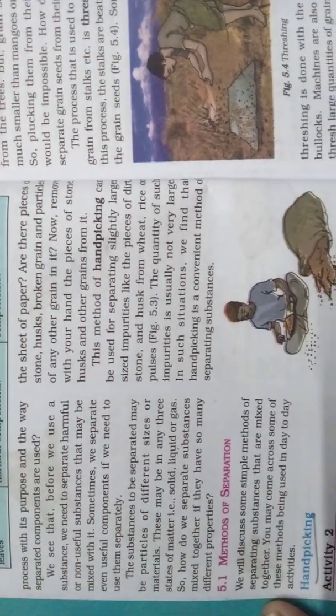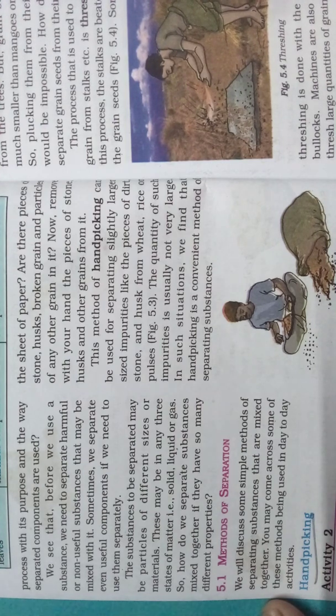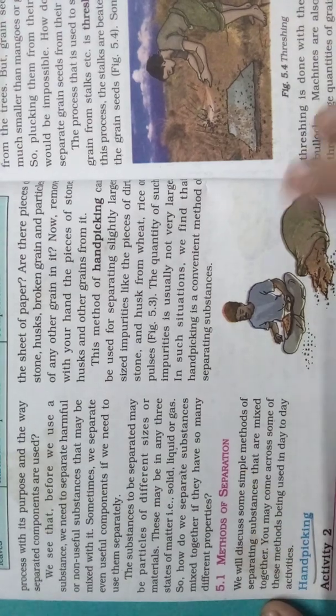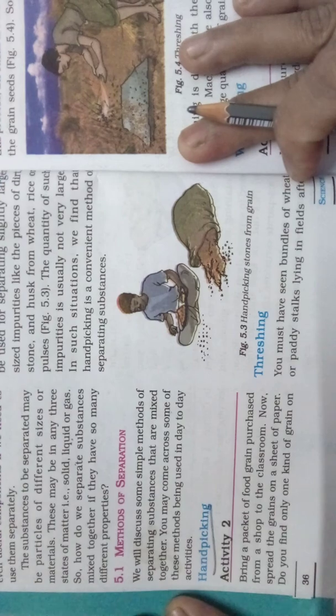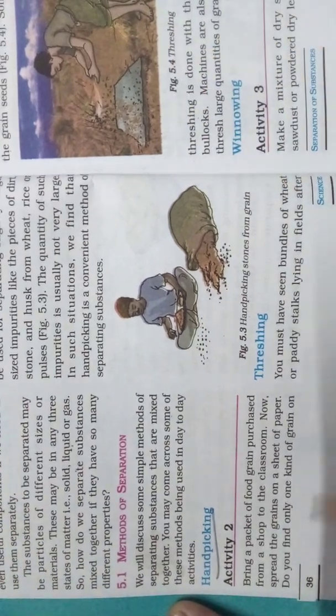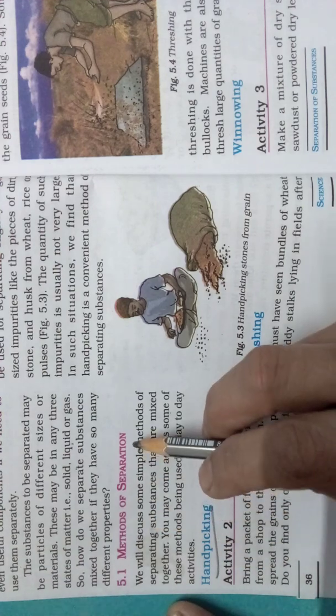I am Maithili. Now we are seeing chapter 5, separation of substances. Come, we will see the methods of separation. What are all the methods of separation? Take page number 36. On that page we will read about what are all the methods of separation.